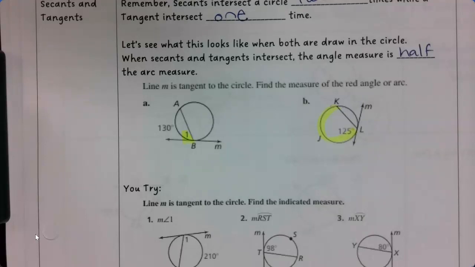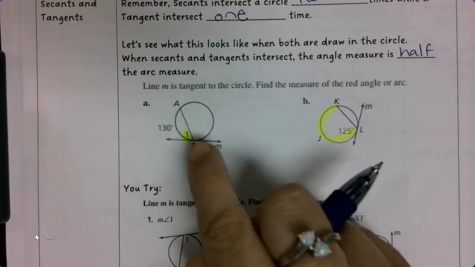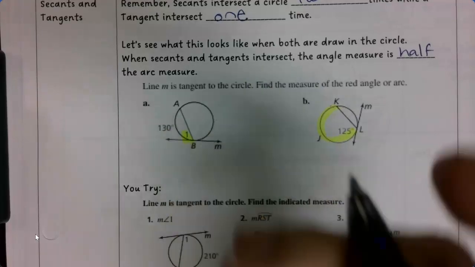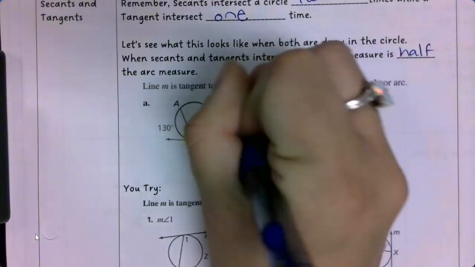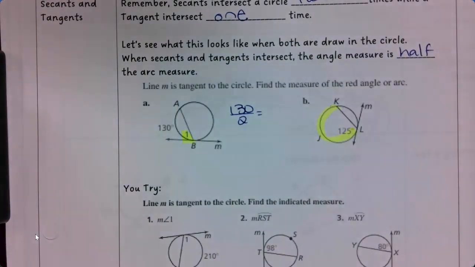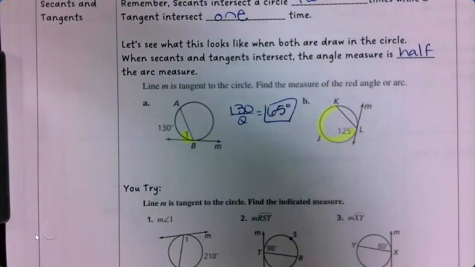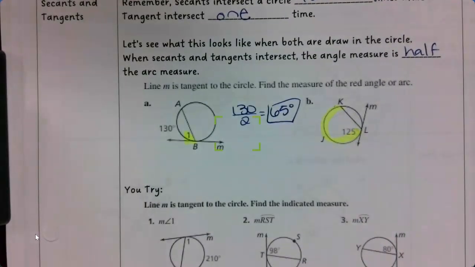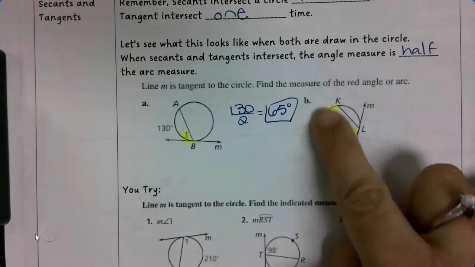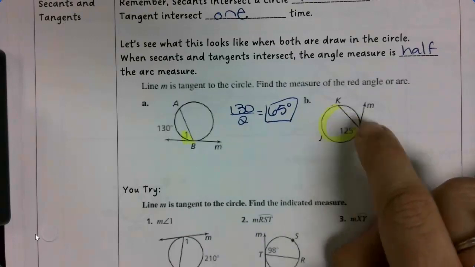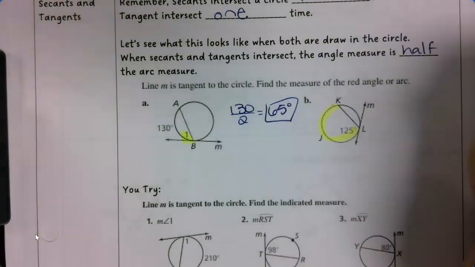Kind of like with our intersected arcs, this angle right here is going to be half of the 130, so I'm going to do 130 divided by 2, which gets us 65 degrees. And then I want to do this one. The 125 matches the angle, and I want to find the measure of the arc.